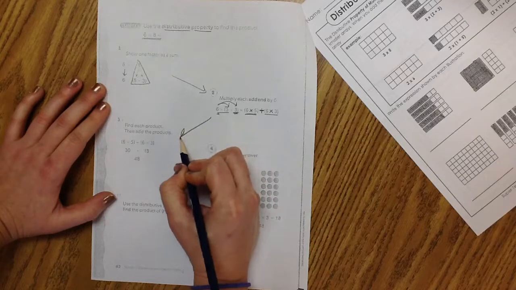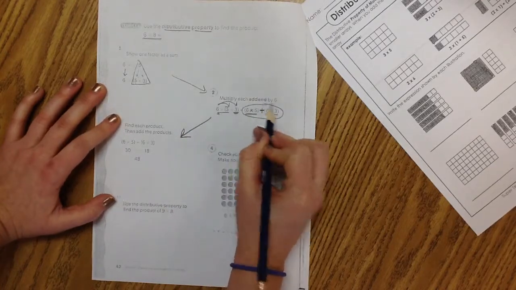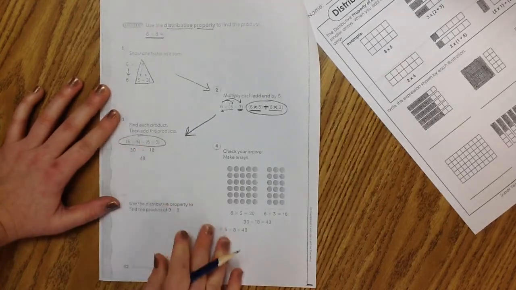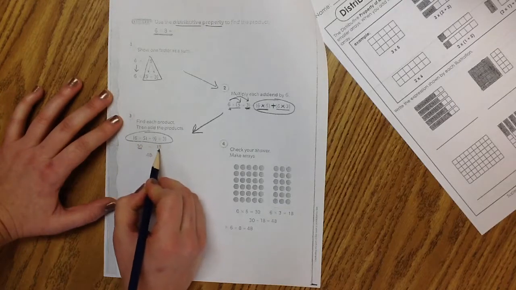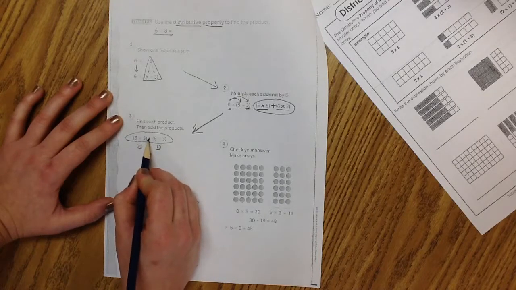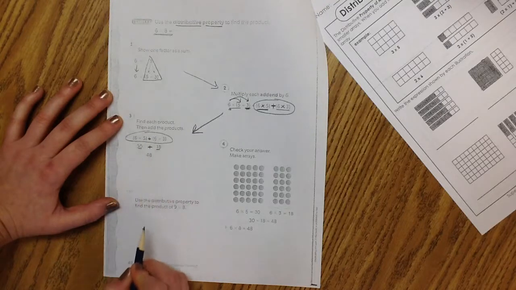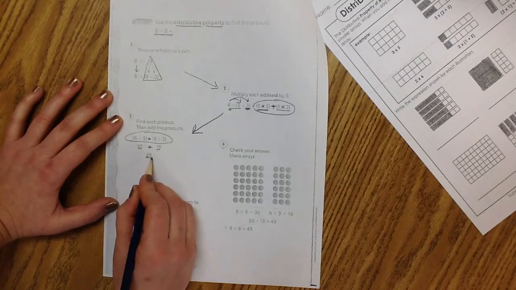Then we come here to number 3. We took this part, and it's right here. We solve what's in the parentheses. 6 times 5 is 30. 6 times 3 is 18. Then we just follow through and add that, and it equals 48.